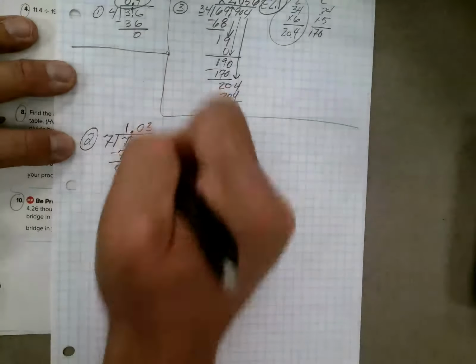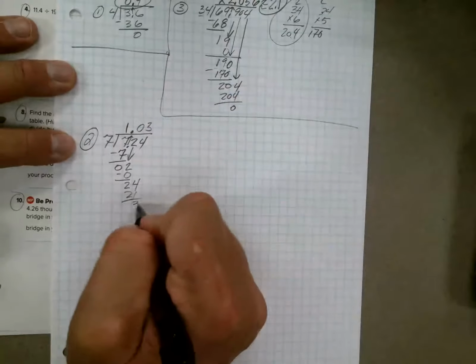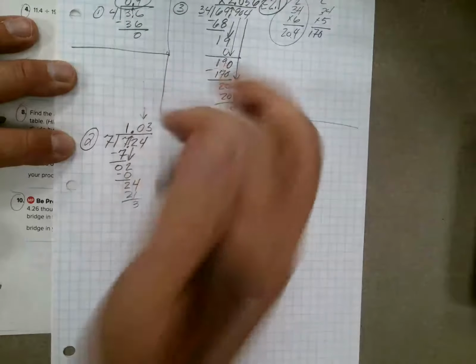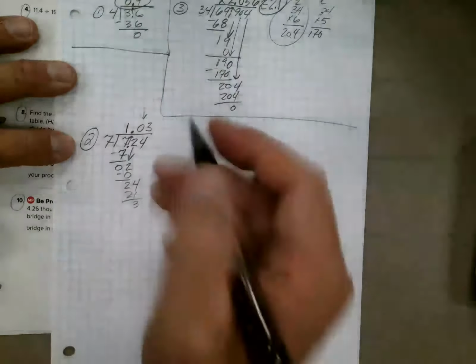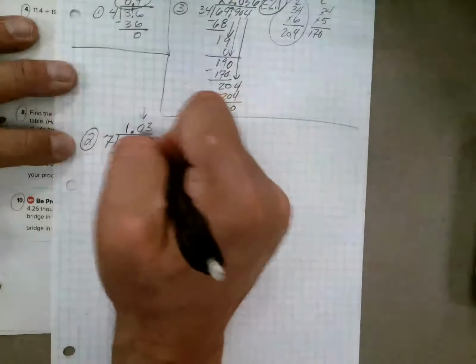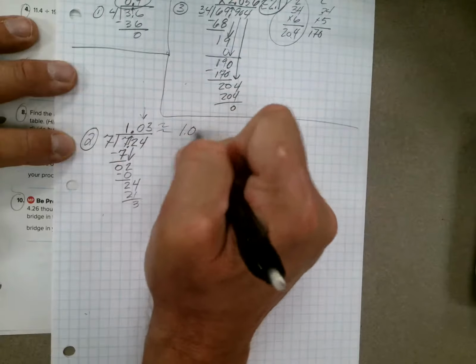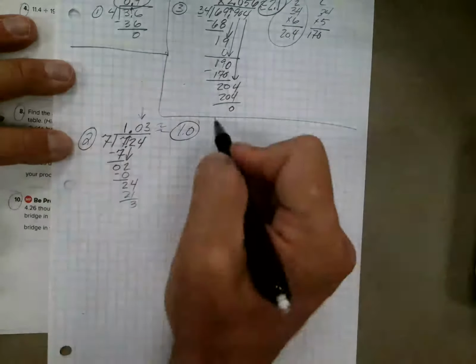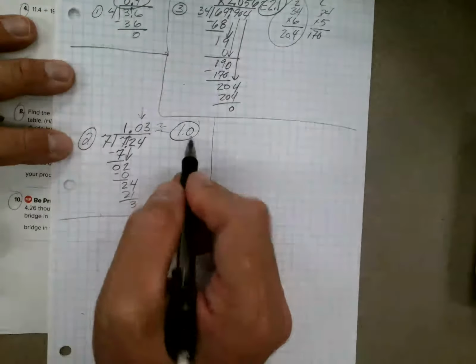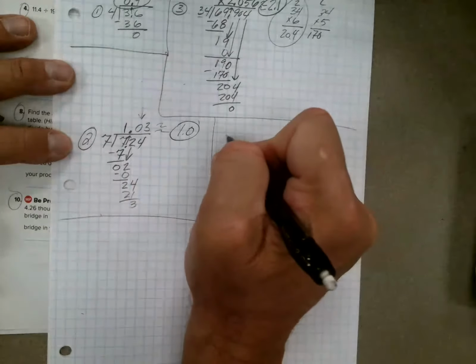7 threes are 21. And I'm done, guys, because I'm going to round to the tenths place, right? It says that, round to the tenths place right there. So I look to the right. That is not 5 or greater, so I'm just going to write 1 and 0 tenth. And they want a 0 there because we're rounding to that, so we have to show that.